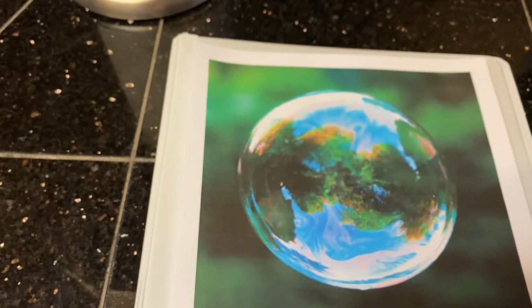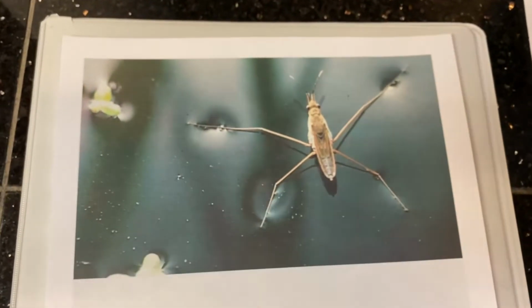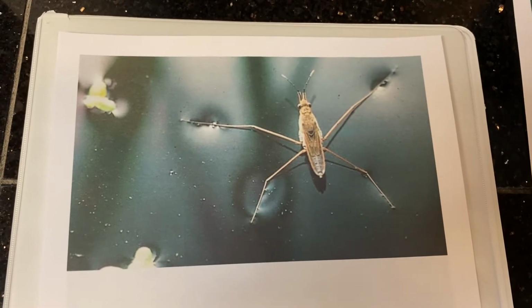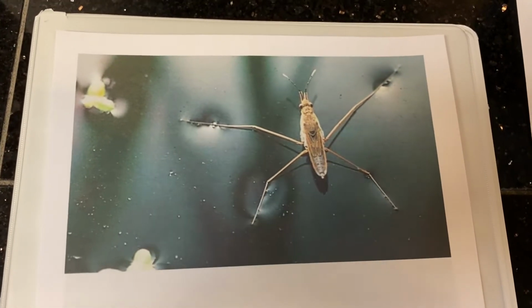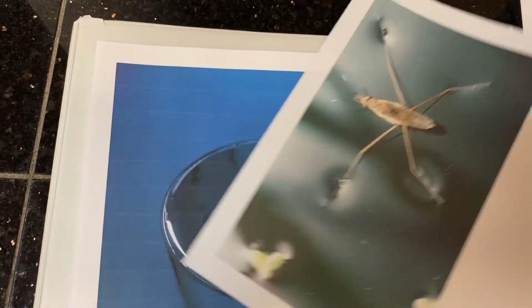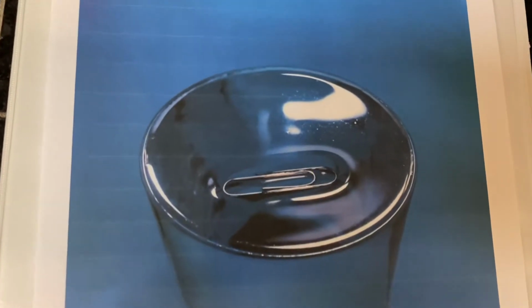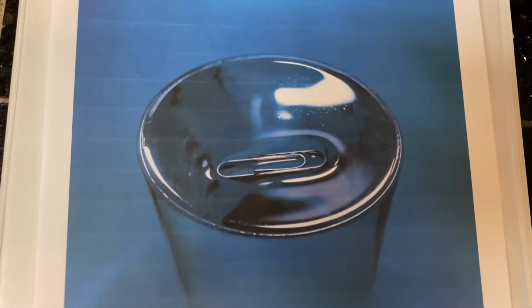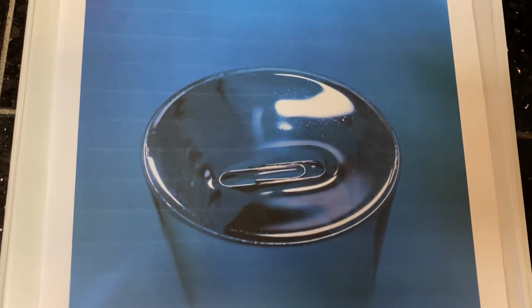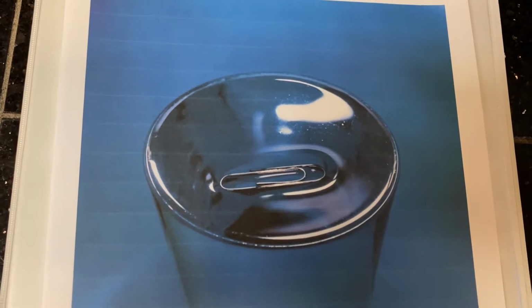Let me show you a picture of some examples of surface tension. Of course, here's a water strider, and because of the surface tension of the water, it's able to sit and glide on top of the water and not sink into it. Another example of surface tension is this photograph. It shows a paperclip magically sitting on top of the water, not sinking into it, all because of surface tension.